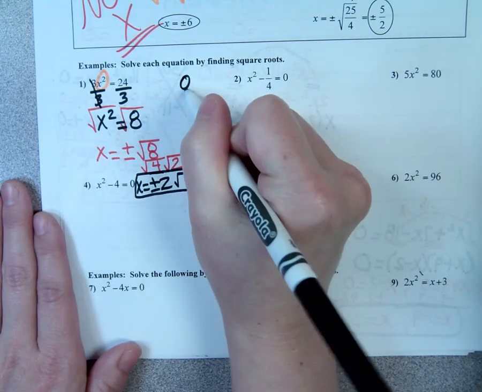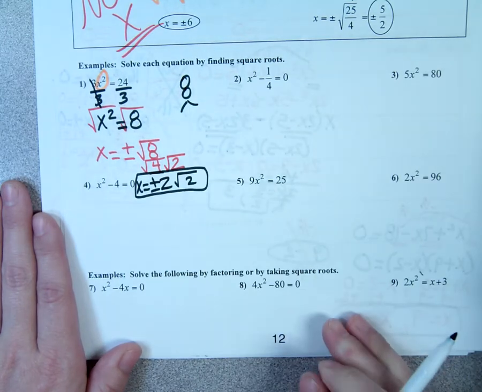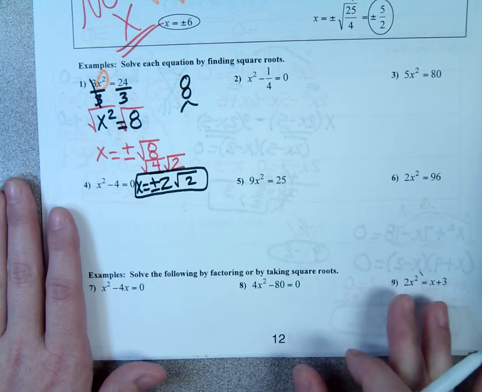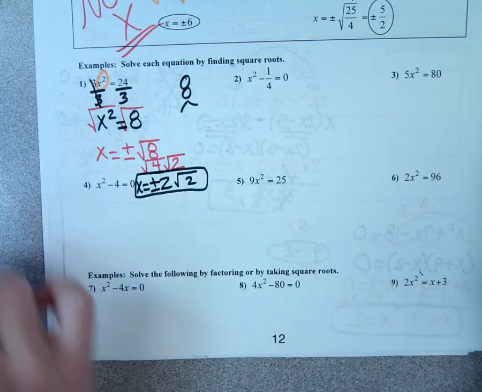Or you could have done the little tree with the 8. I know some of you like to do the little tree. Does anybody want to see the tree? No? Okay, so let's look at number 2.